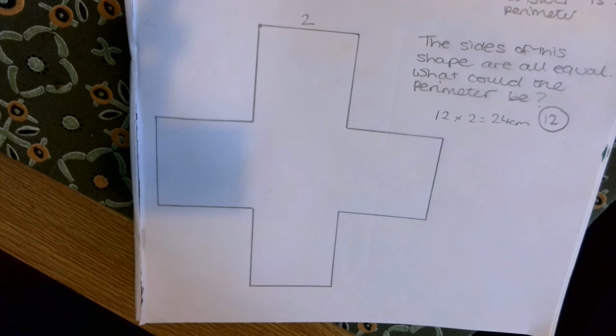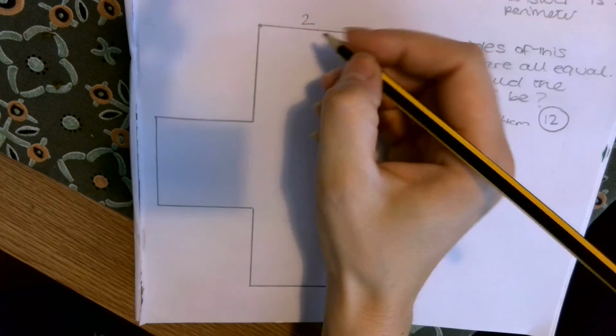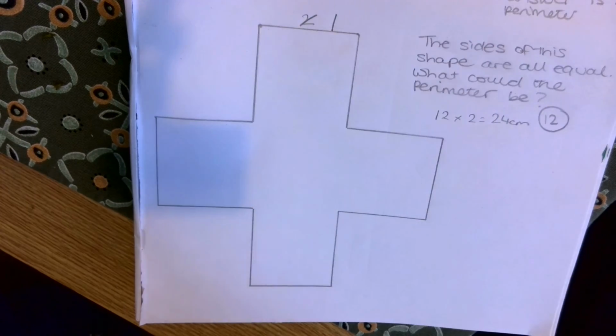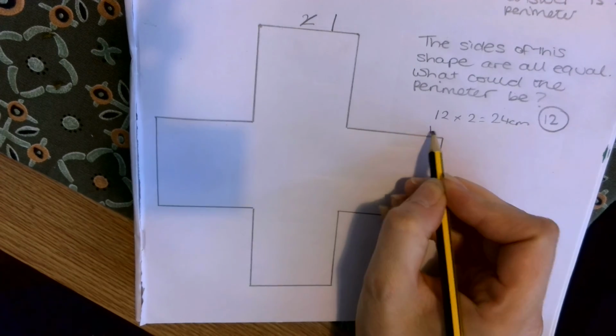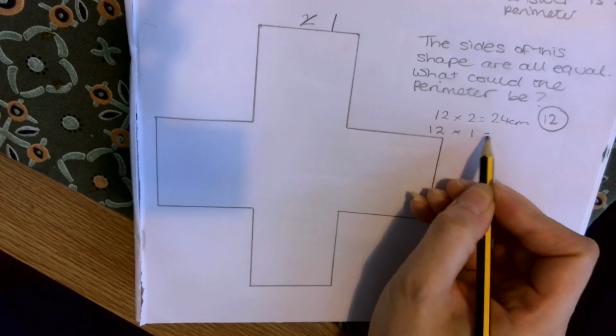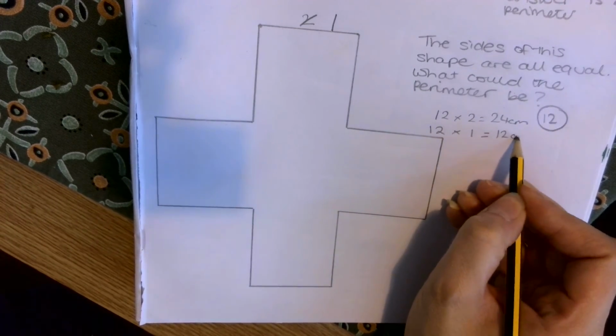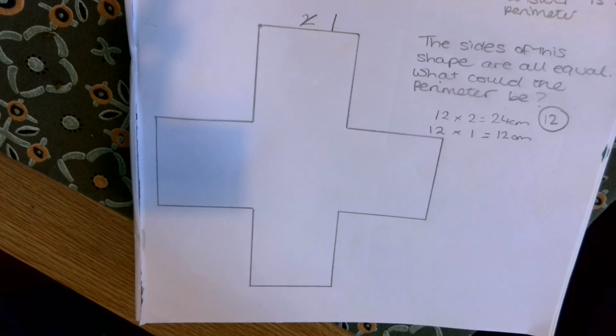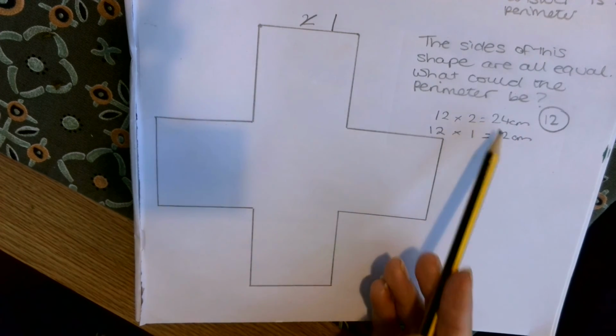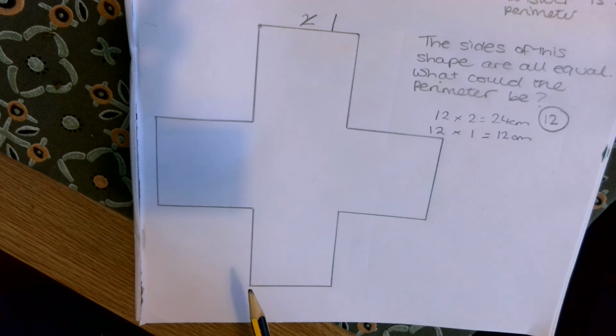Now let's pretend that every side is 1 centimetre. We have 12 sides and each side is 1 centimetre. So my perimeter could be 12 centimetres. Do you see how both 24 and 12 are multiples of 12? They're both in the 12 times table. So hopefully that's given you a little bit of a hint as to the possible answers to this question. They have to be multiples of 12. Good luck!